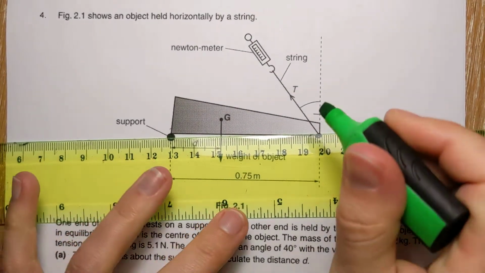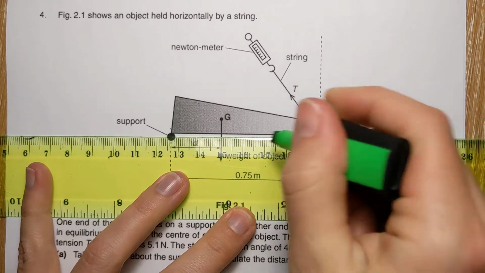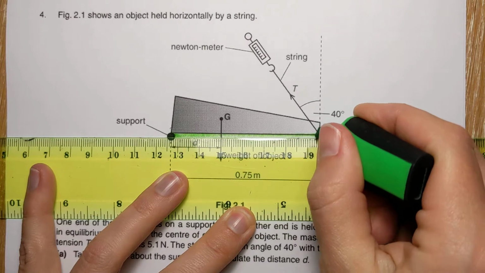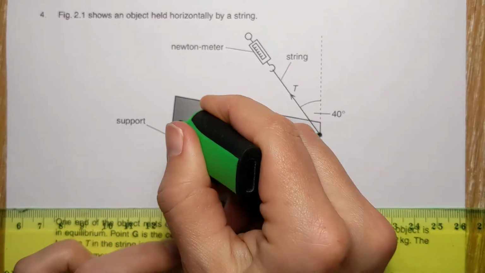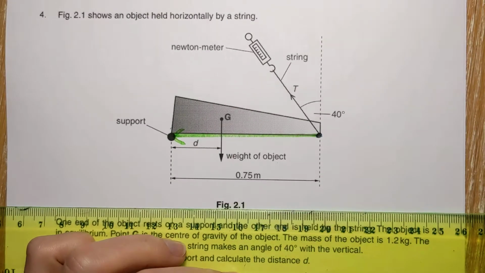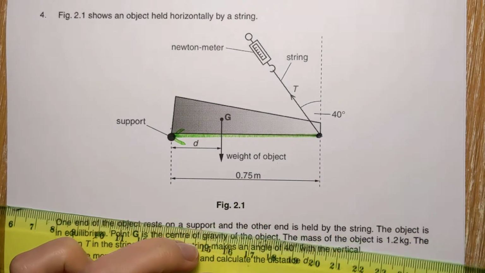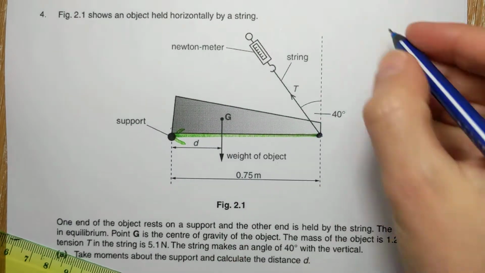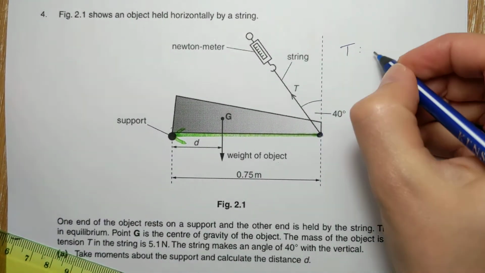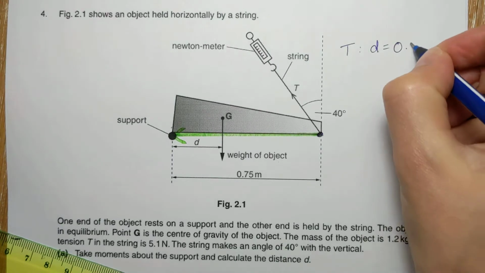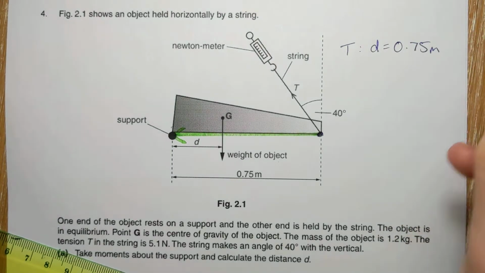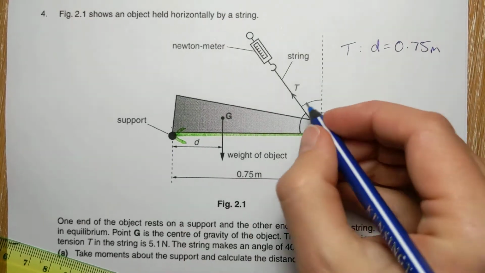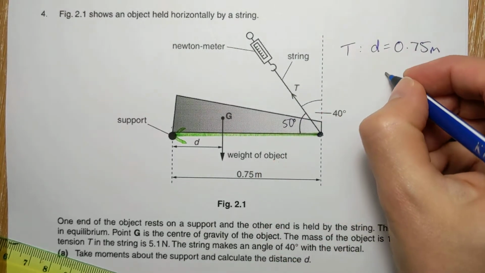So I'm going to draw that in as I did in the previous videos with the highlighter just to be consistent. So from where the force acts to the point we're interested in, that is the displacement vector for this force. And so that is 0.75. So the tension, my displacement vector is 0.75 meters, and the angle between the force and the displacement is 50 degrees.